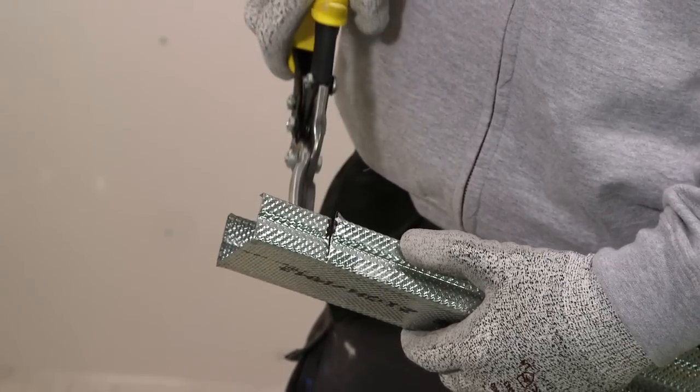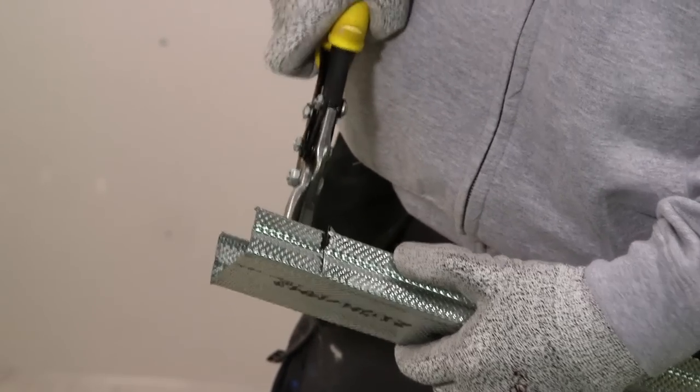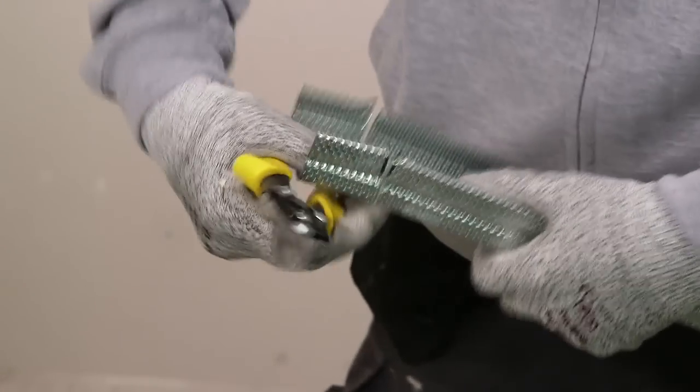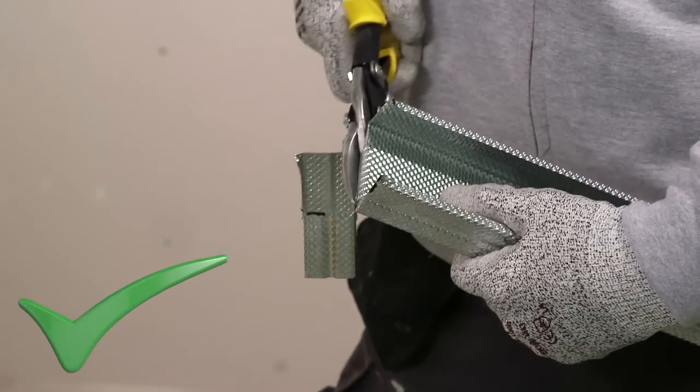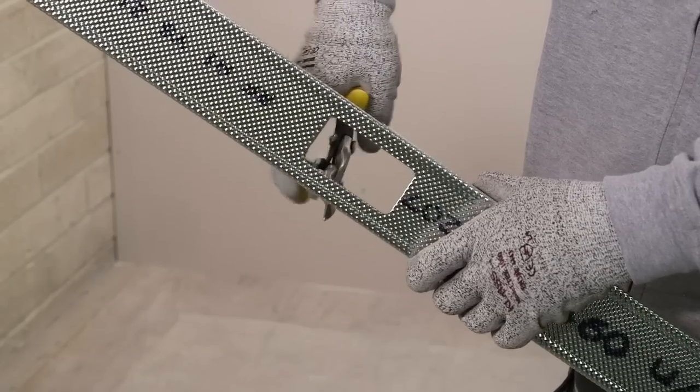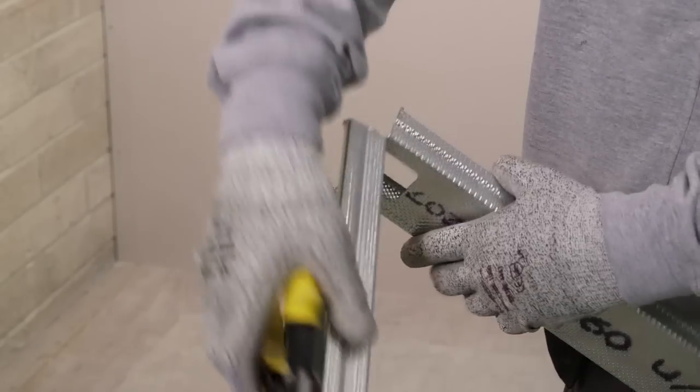Gyp frame studs are cut to a neat fit with maximum entry into the head channel. Ensure studs are cut through the solid section of a stud and not through a cutout in the gyp frame studs.